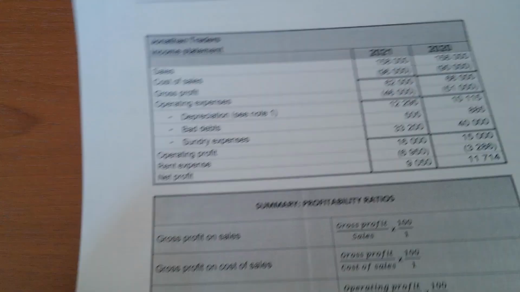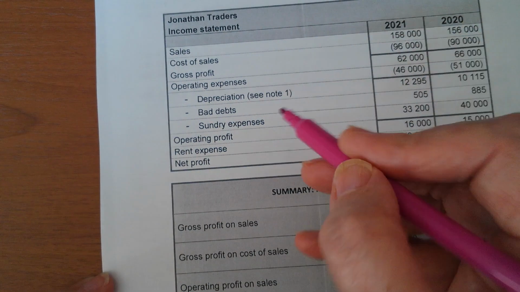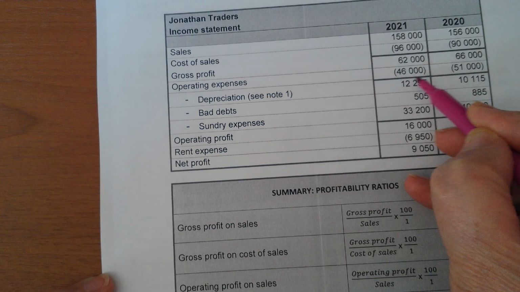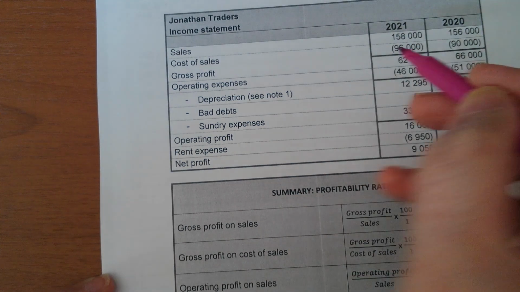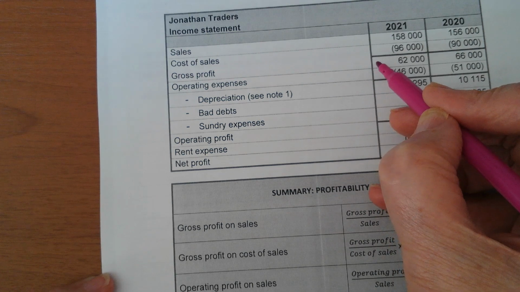So what I do is I will see how can I increase the sales, how can I decrease the expenses, how can I achieve a better profit by changing the profit percentage.